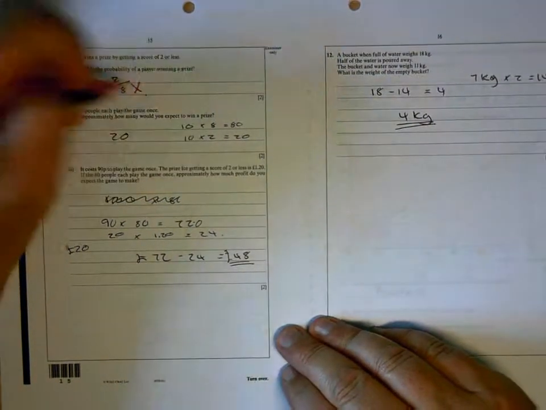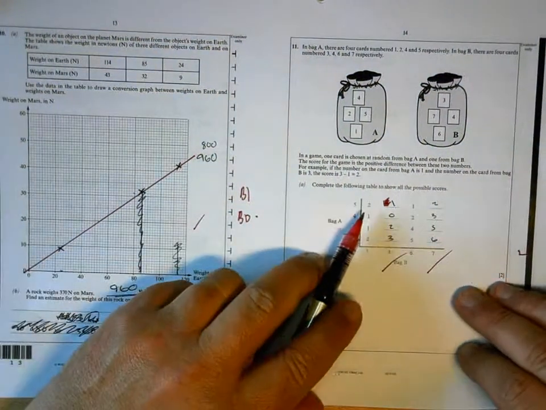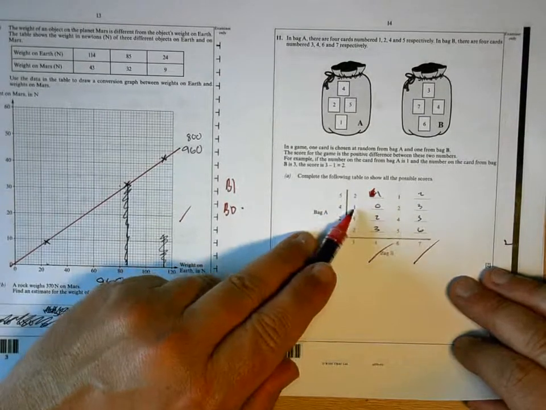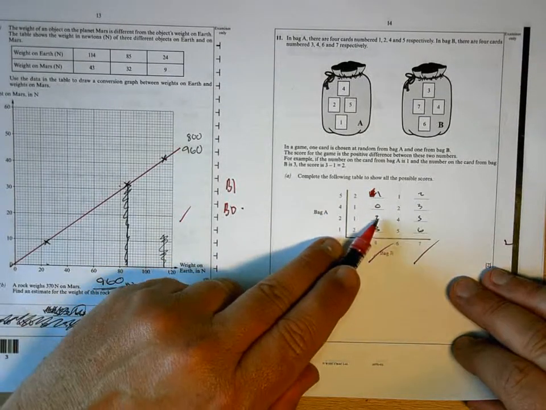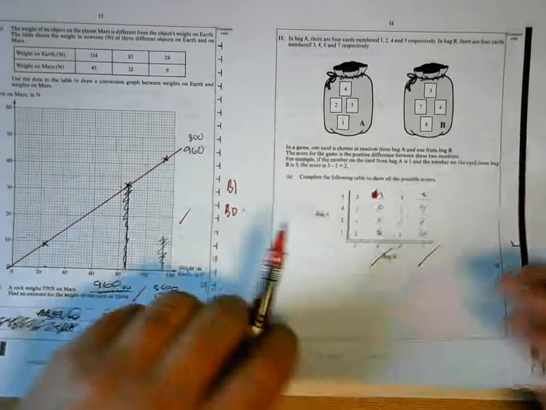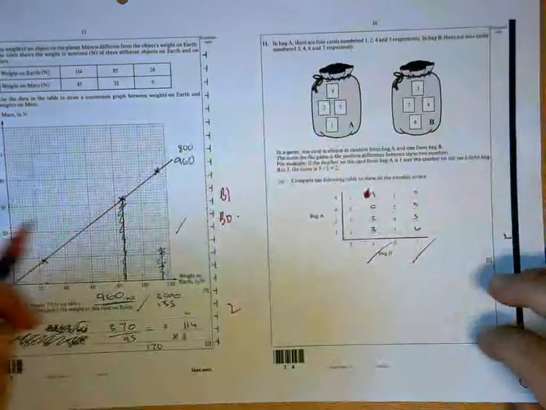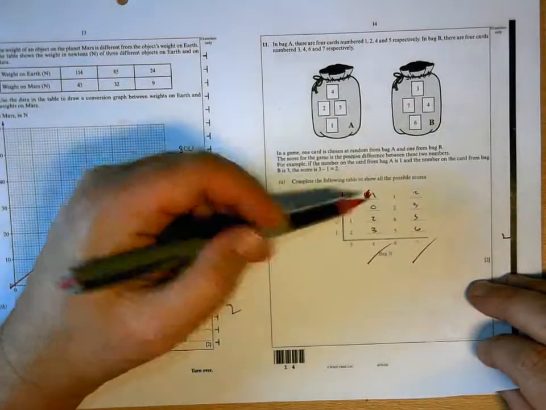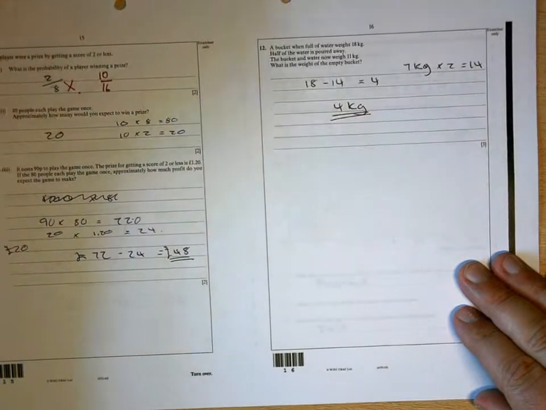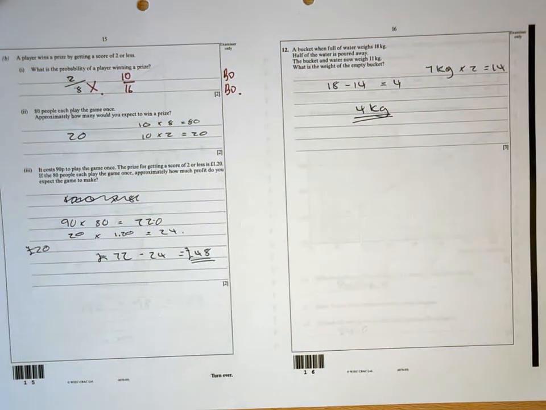This is wrong. It's not 2 out of 8. So 2 or less, so you're going to go back to your table and you want to count how many scores are 2 or less. So you've got 1, 2, 3, 4, 5, 6, 7, 8, 9, 10 times out of, you get 10 chances of winning, and then the total number of chances of winning there, all those numbers are 16. So both of those are wrong, so no marks for that.